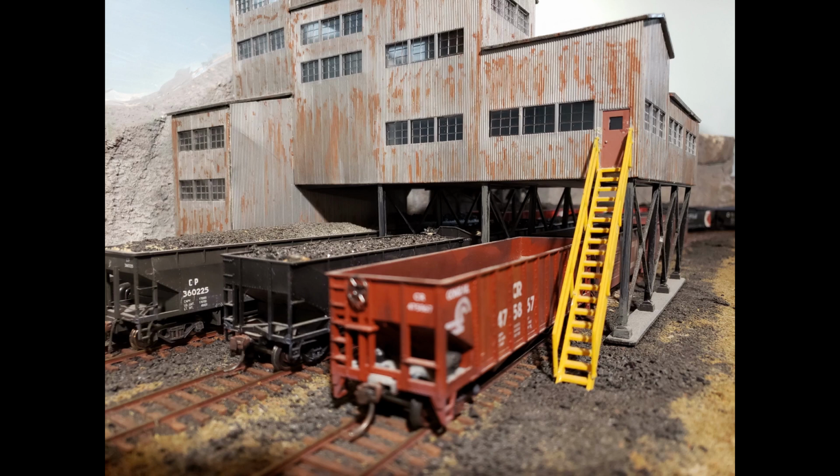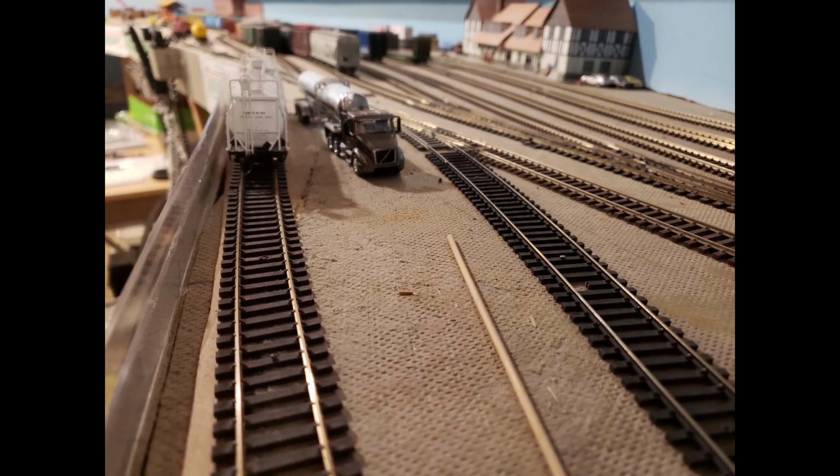Just because you're modeling an industry doesn't mean you have to model the industry. Say what? Okay, let me rephrase that. What I mean is you can have a siding for an industry, but you don't have to show the actual building or anything. In my case here, at my propane depot, there's the propane tank car, and then there's a tank truck beside it. Or you could put a propane tank or whatever. You don't necessarily have to model the entire industry, thus saving a lot of space.